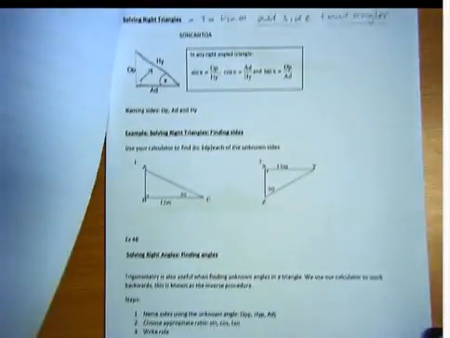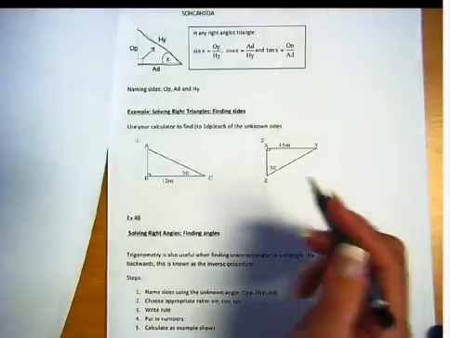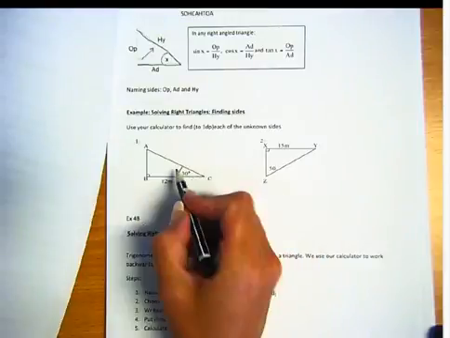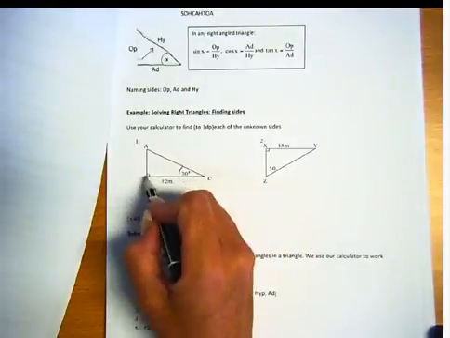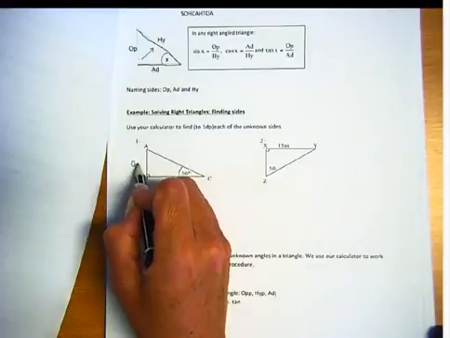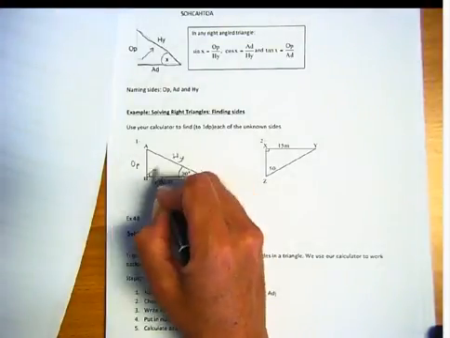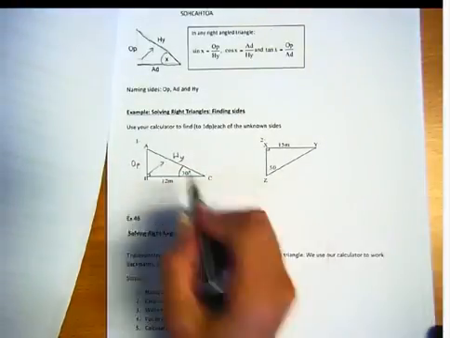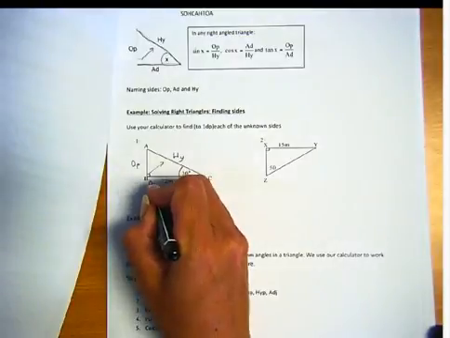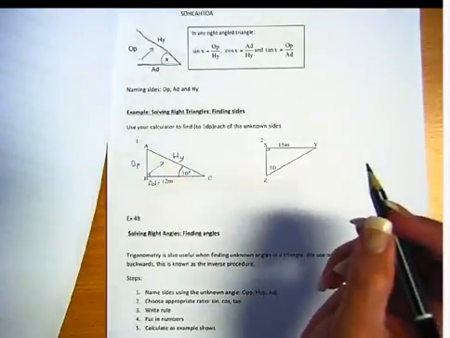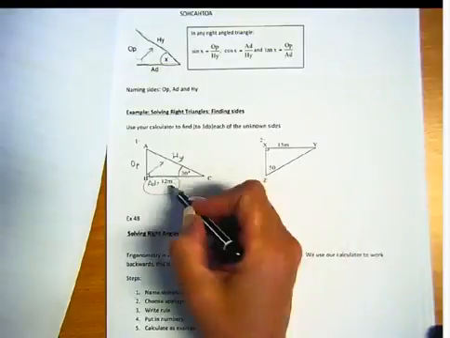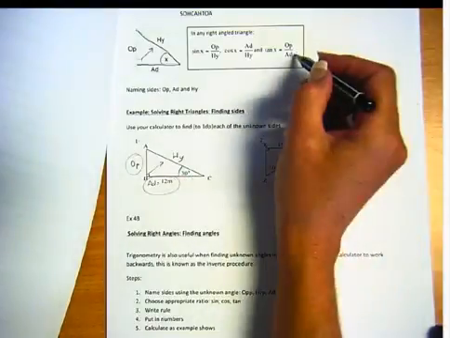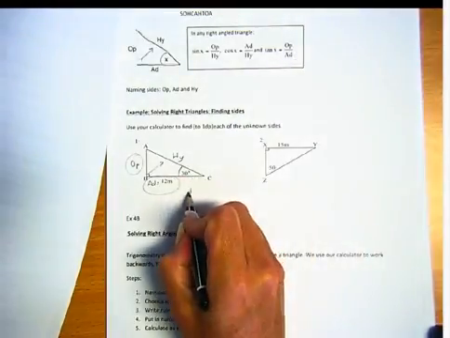First thing we do is work out which sides we need to find. In this case, we need to find this one and this one. This one is the opposite side and this one is the hypotenuse. I'm going to concentrate on finding the opposite side first. I need a rule that has the opposite side in it, and also something that I know. I know the adjacent. So if I want to find the opposite and I know the adjacent, the only rule I'm going to use is tan.